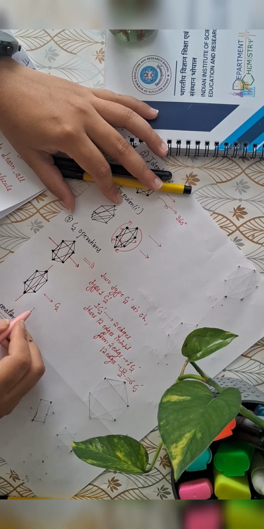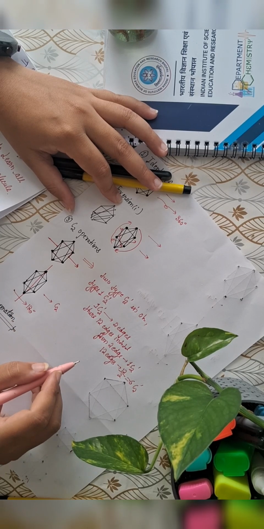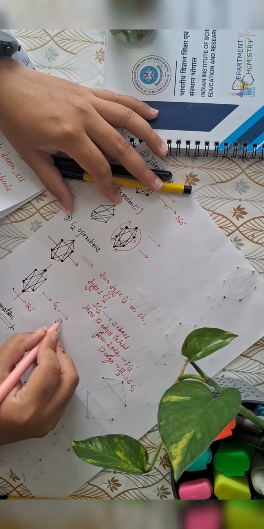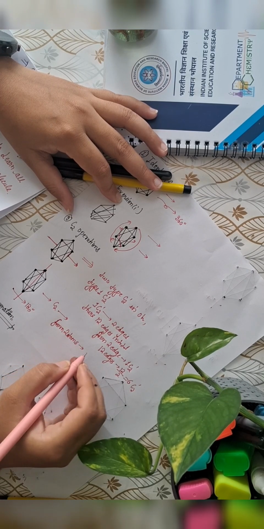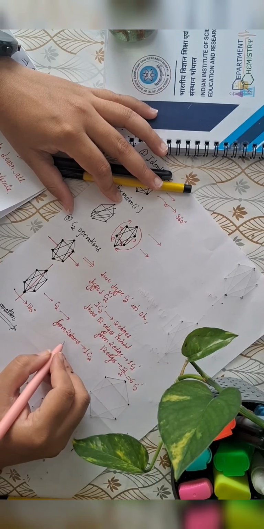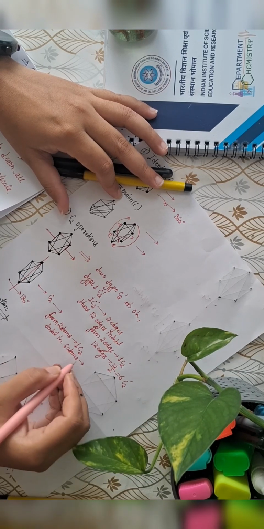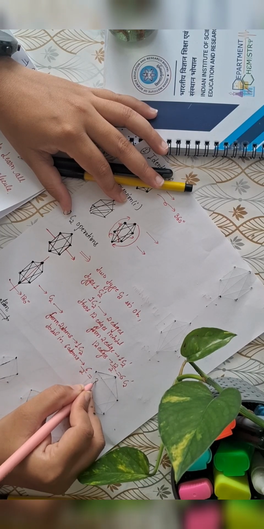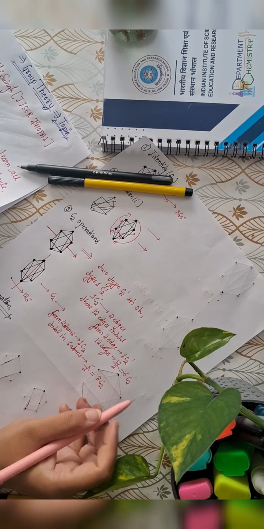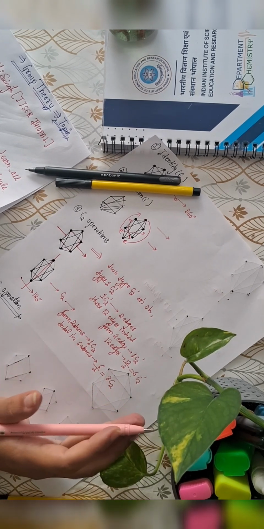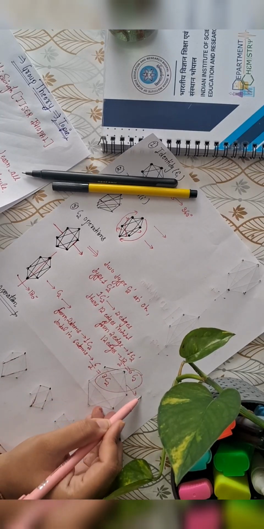When we pass this C2 and rotate it by 180 degrees, it will give the same molecule. From two atoms one C2 is passing, and there are 6 atoms in total, so it will be 6 by 2. So 3 C2s will be here of the other type, and 6 C2s of one type. This is how the octahedral molecule has C2s. So in total there are 9 C2s.